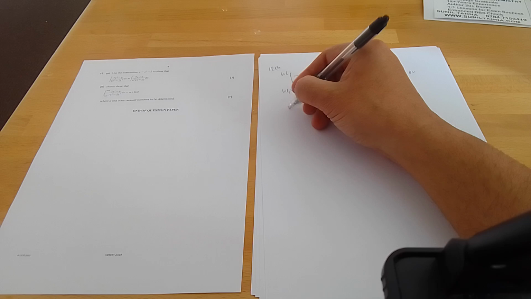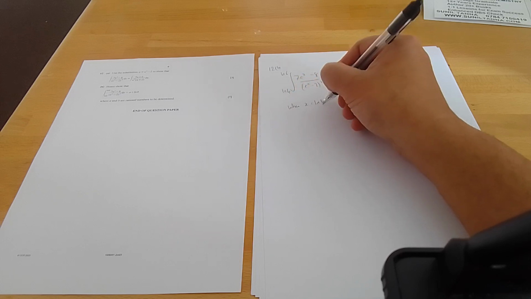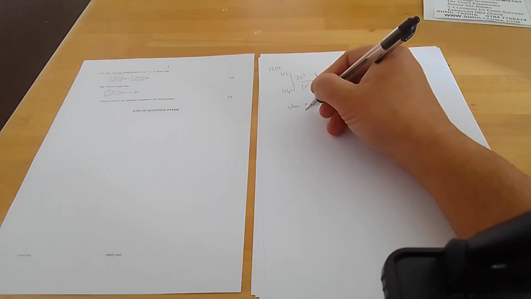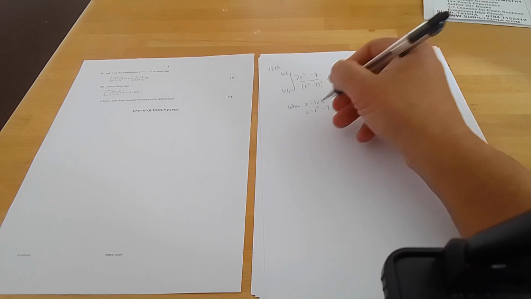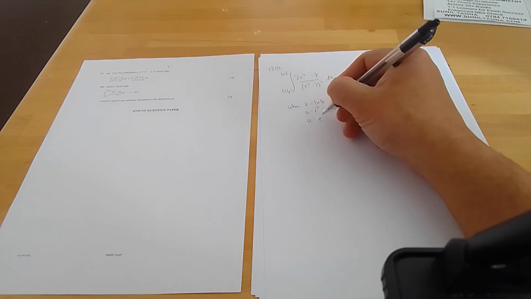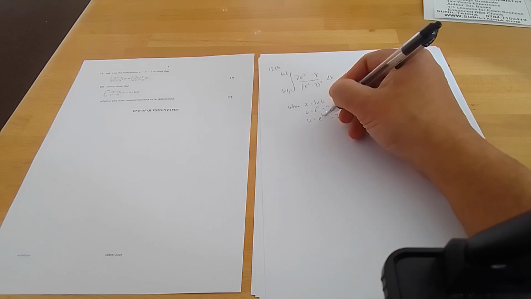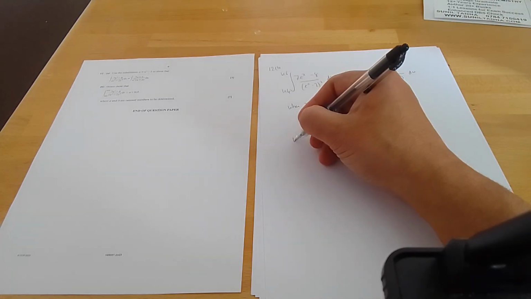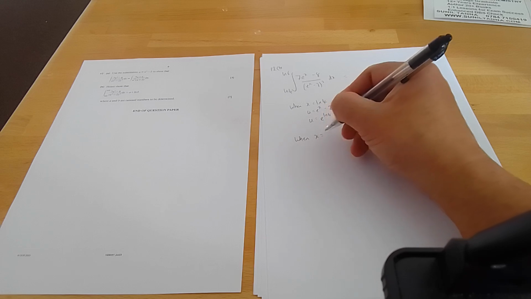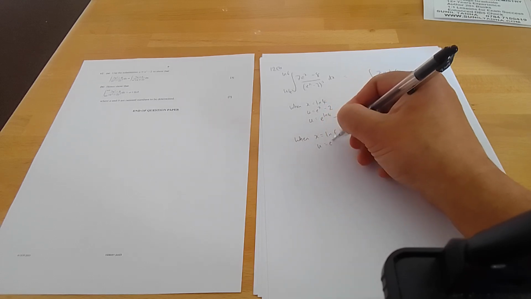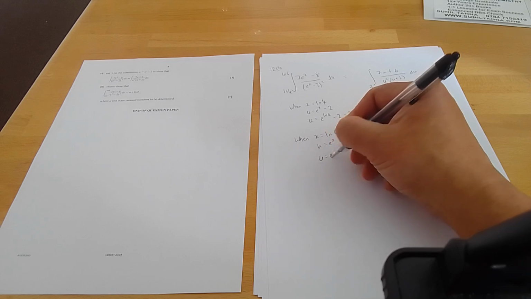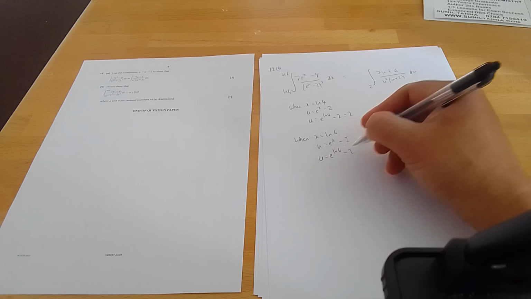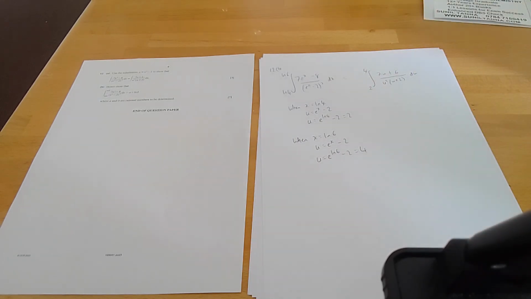When x is equal to natural log of 4, we know from above that u is equal to e to the x minus 2. So u will be e to the natural log of 4 minus 2. E and natural log are opposite, so it would just be 4 minus 2, which is 2. And when x is equal to natural log of 6, again u is e to the x minus 2, so u will be e to the natural log of 6 minus 2. E and natural log are opposite, so 6 minus 2 is 4. And this gives us the limits of our integral.